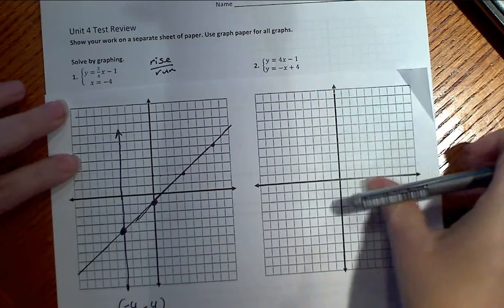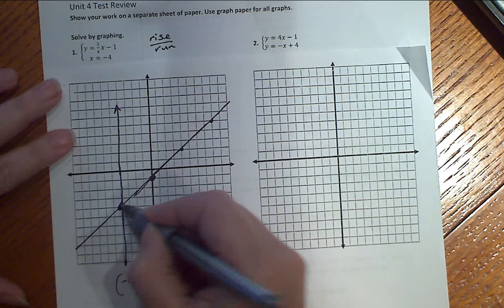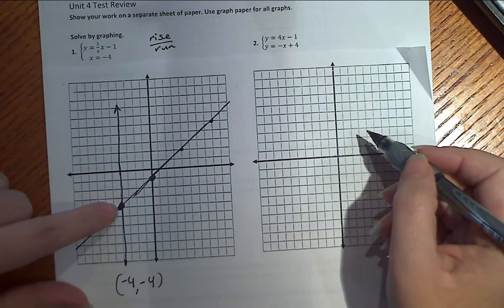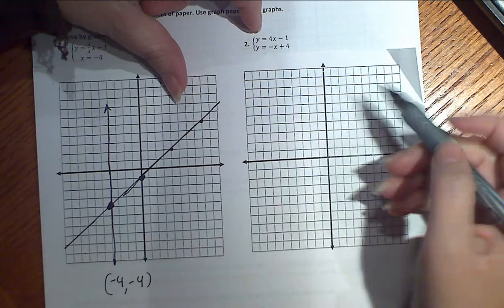And because solving means to find out where they intersect, this whole test is about finding out where that point is. Even when we don't graph it, we're finding out where they intersect. Alright, so now we have still solving by graphing.